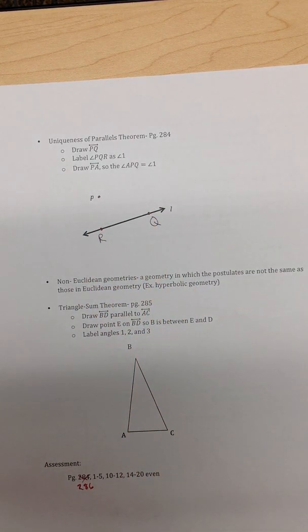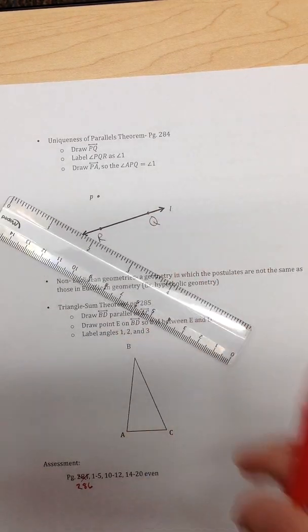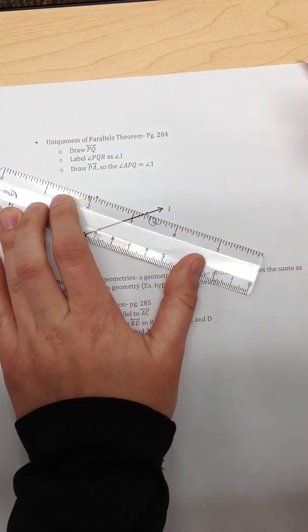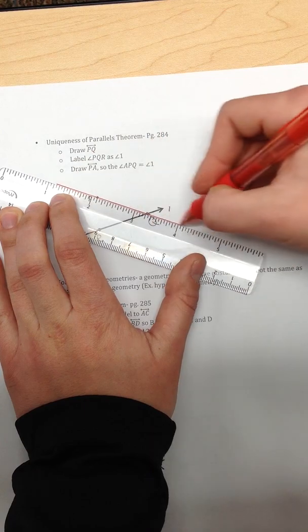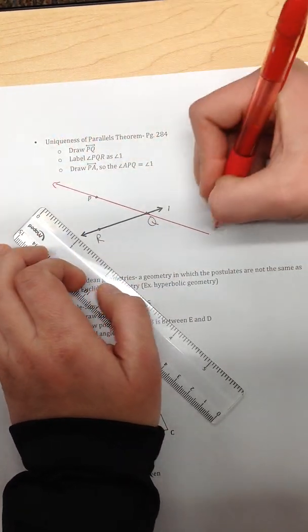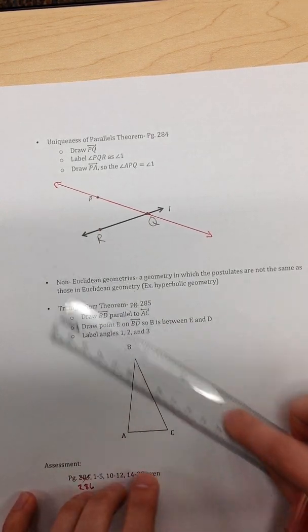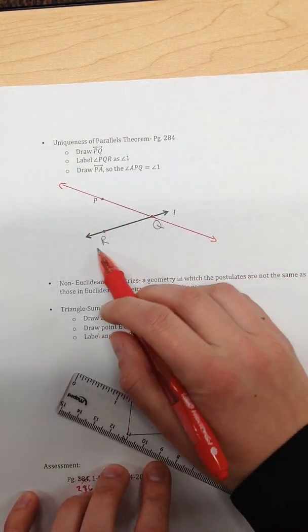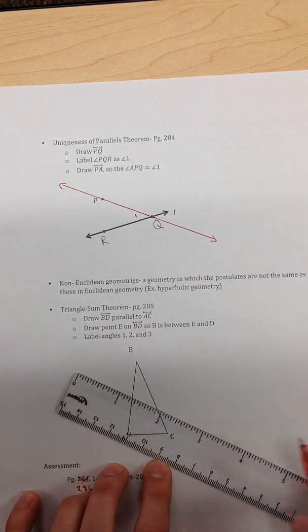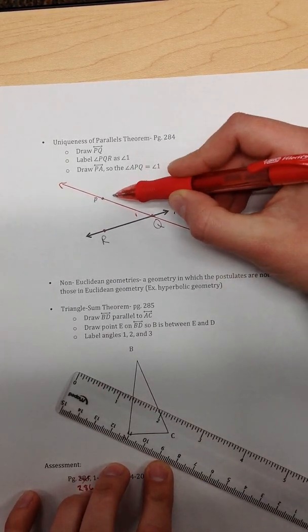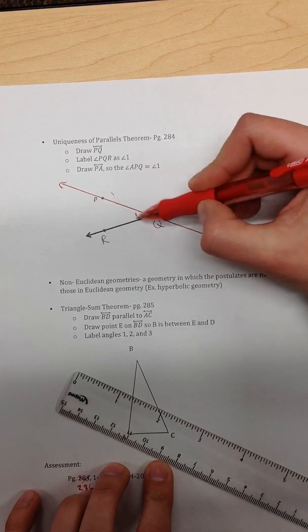So let's draw this out here. What we want to do to start is draw in the line from P to Q. So I'm just going to take a straight edge, and I'm going to shoot from P to Q like that. Probably didn't need to be that long, but you get something like that. Now they want us to label this angle here, PQR, as angle 1. And then they want us to use alternate interior angles, which we talked about before in this chapter, to make an angle here that's the same as that angle 1.